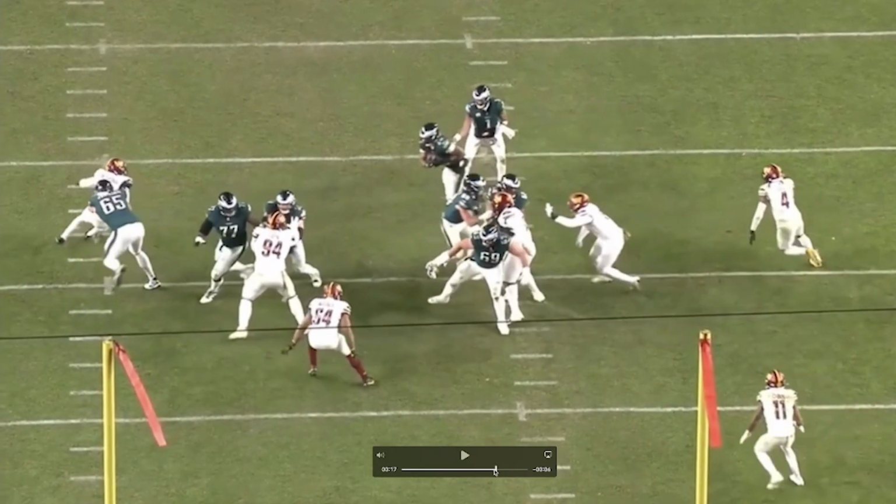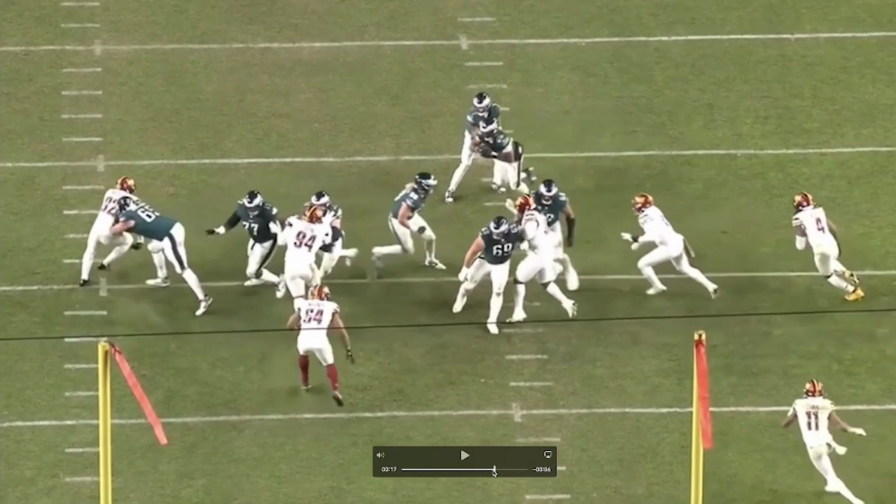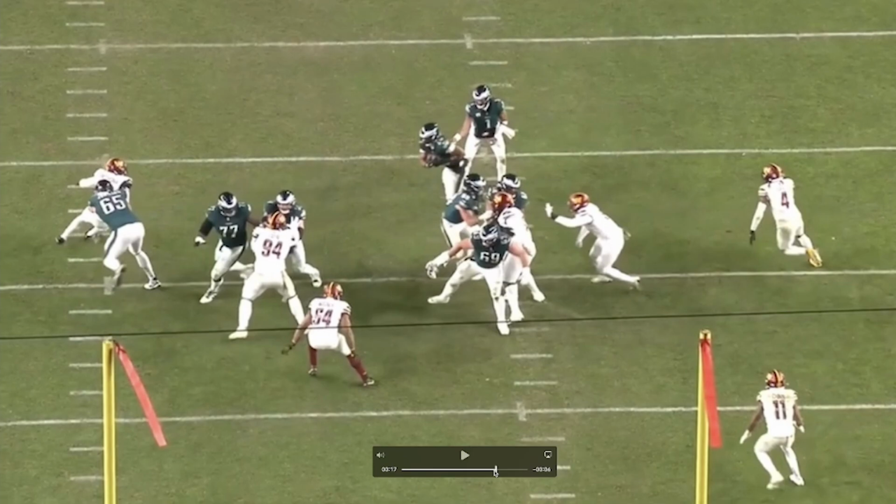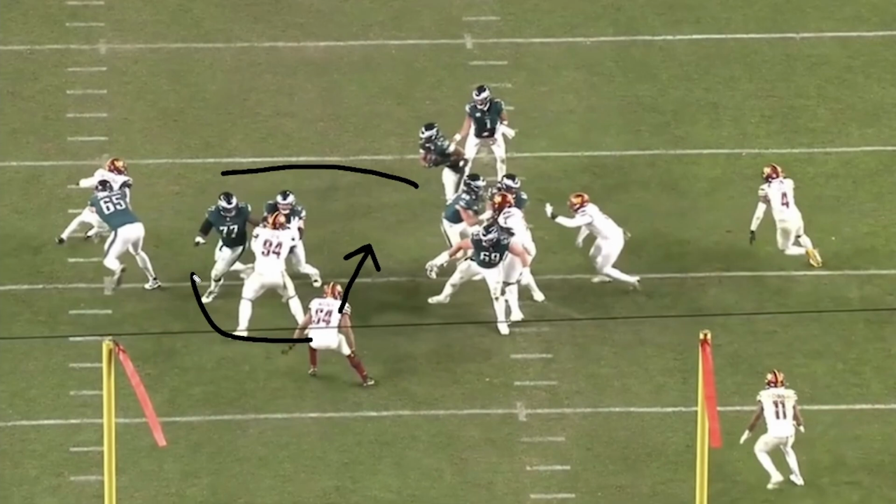Like he tries to, but he notices at 54, he's in a tough spot. Like 54 is in a bad spot. I wouldn't say bad spot. He's just in a tough position. If he crashes down, then Saquon bounces it to the outside. If he bounces to the outside, well, Saquon's just gonna cut up infield. So this linebacker, he's in a very, very difficult situation.